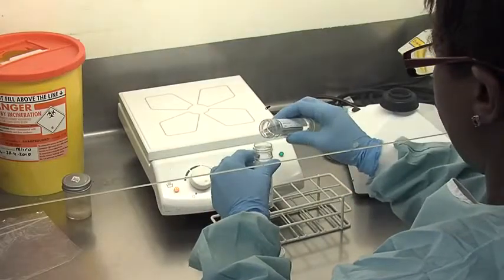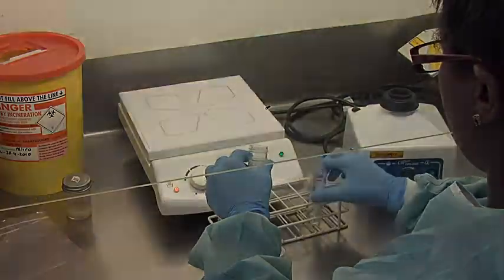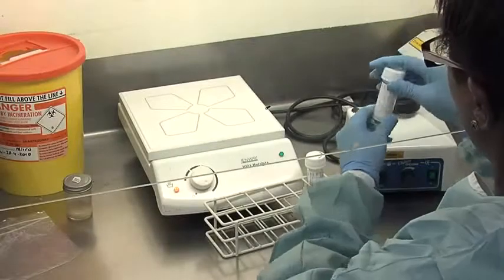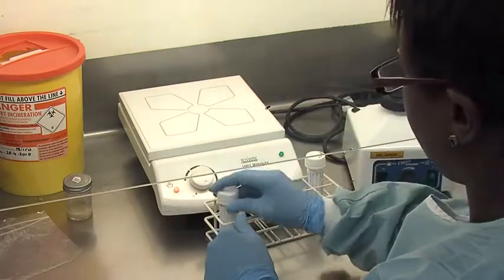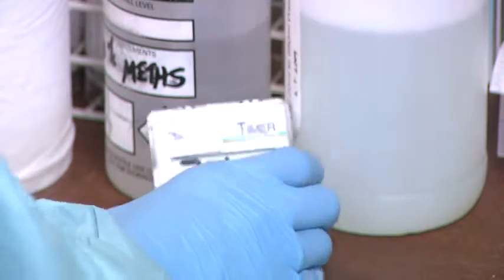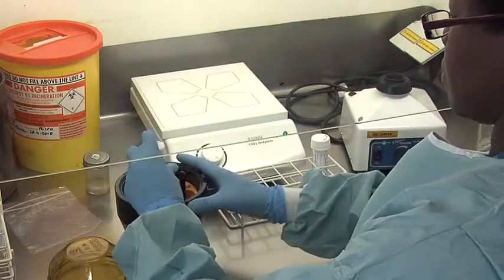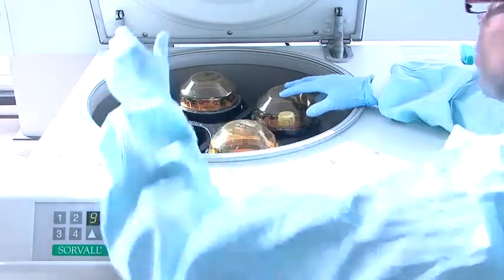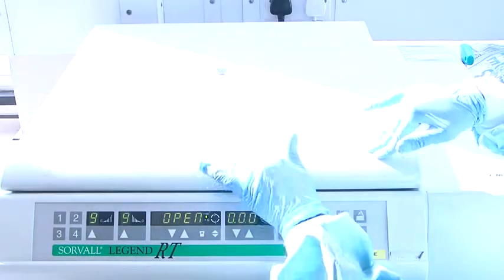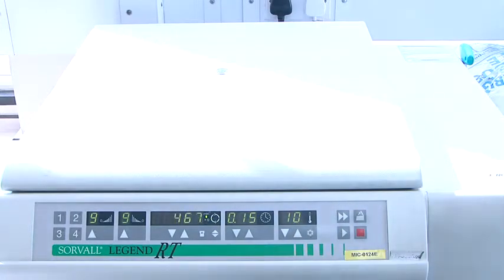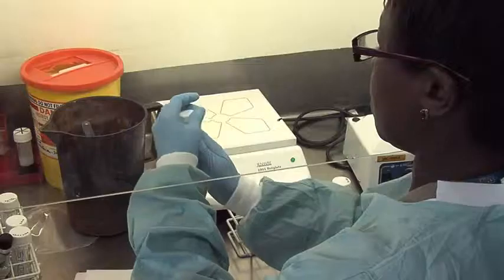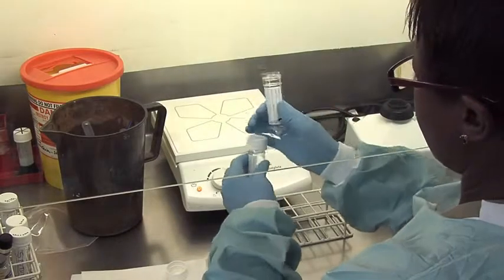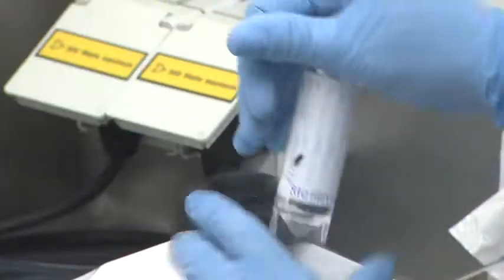An equal volume of sodium hydroxide is added to the sputum sample, mixed on a vortex mixer to emulsify, and then left to decontaminate for 25 minutes. After this time, the sputum and sodium hydroxide mixture is then centrifuged at 3000 G for 15 minutes. This is 3,730 revolutions per minute. After centrifugation, the supernatant is decanted and the concentrated deposit is resuspended in phosphate buffer to neutralize the sodium hydroxide, and it is vortexed and recentrifuged.